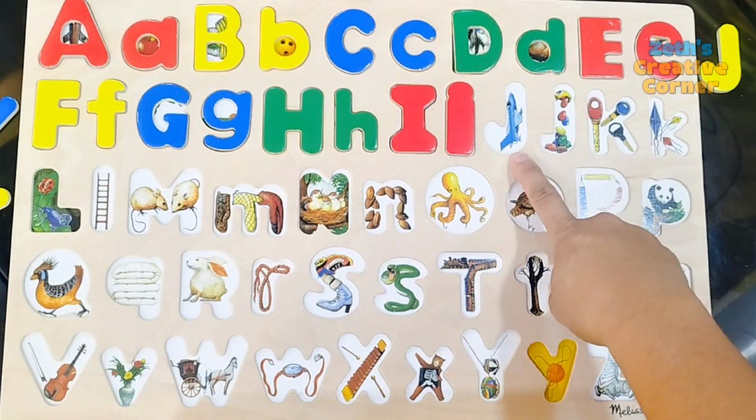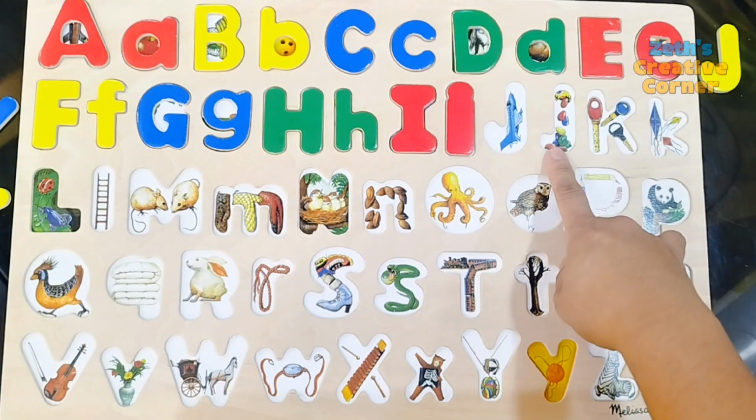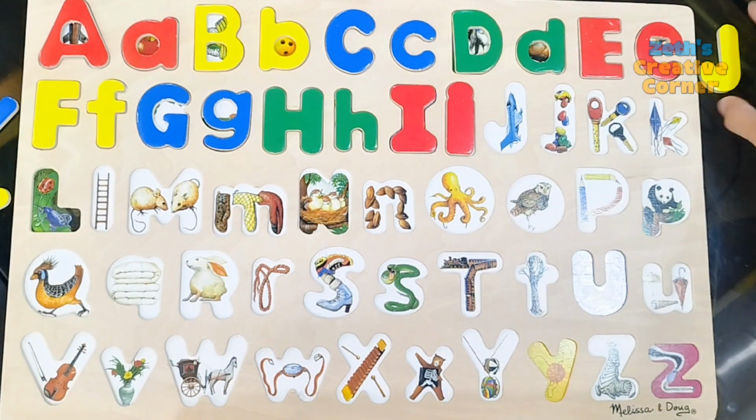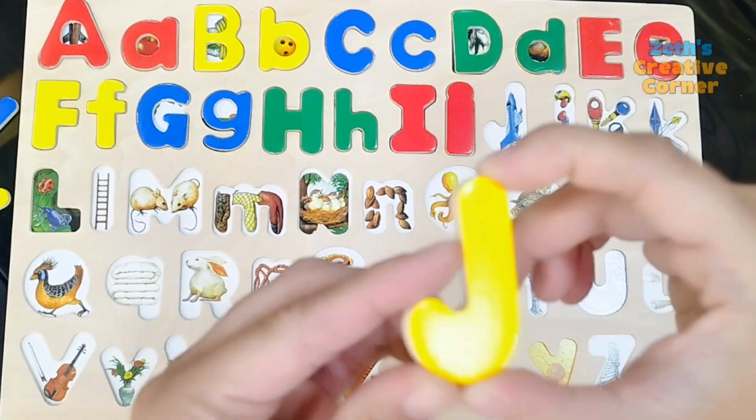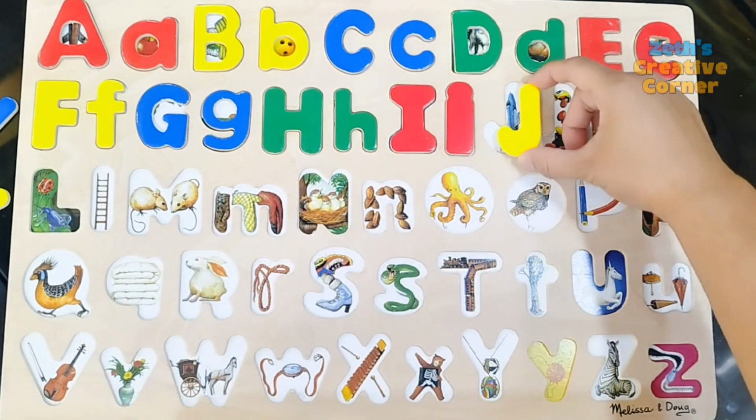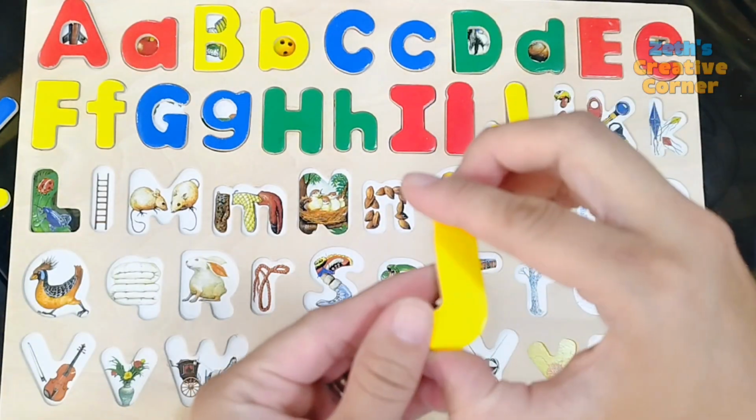Next we have jet and jellies, and they start with the letter J. This is the big letter J and the small letter J.